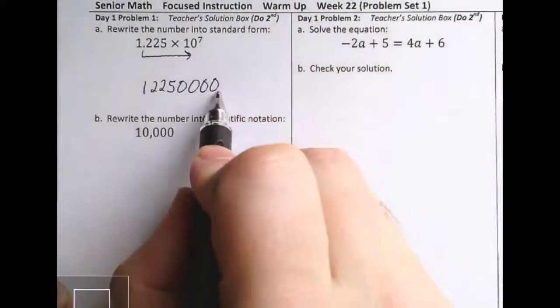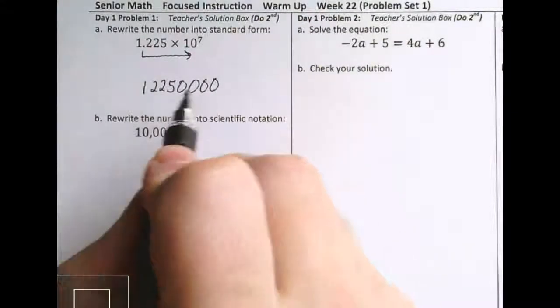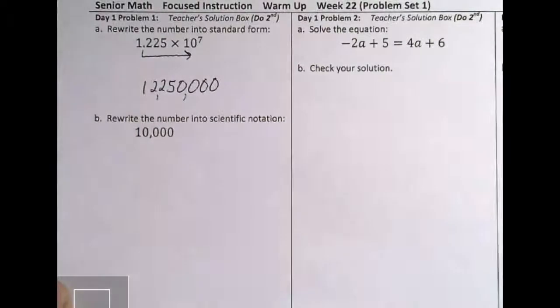You can come in from the right side every 3 spots and put commas in. So 12,250,000. Now question B, rewrite this number into scientific notation.